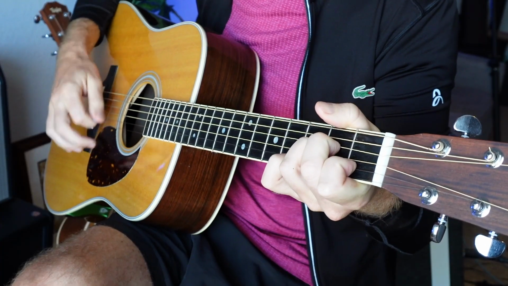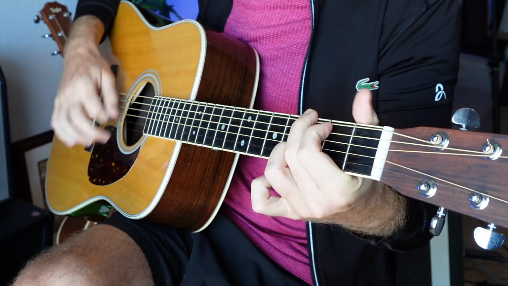And then another thing that you do, you can go back and forth in between. So let's do that same chord progression, but instead of going G, C, A minor, let's go G, D major, A minor. All right, so G. And then let's do the same thing.